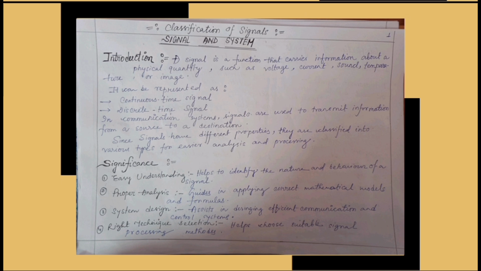Significance of classifying signals. Why do we classify signals? Well, classification helps us in proper analysis, better understanding and easier mathematical modeling of signals. It also assists in designing efficient communication and control systems, and in selecting suitable signal processing methods.